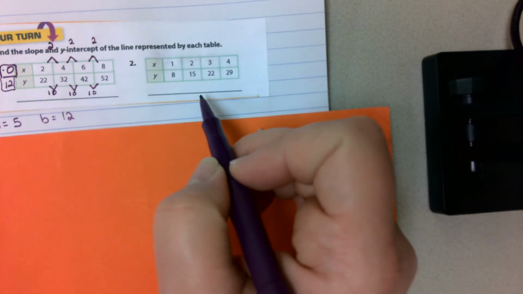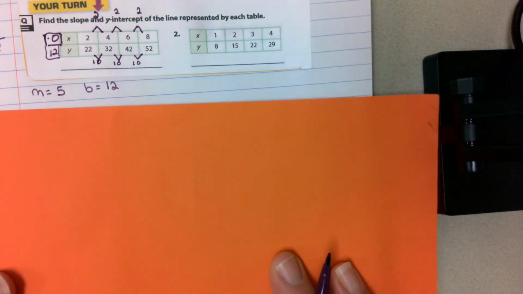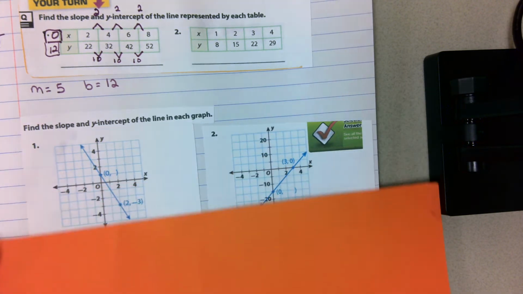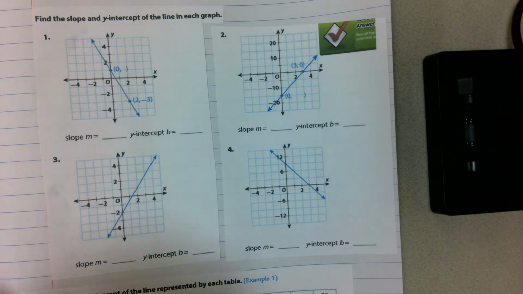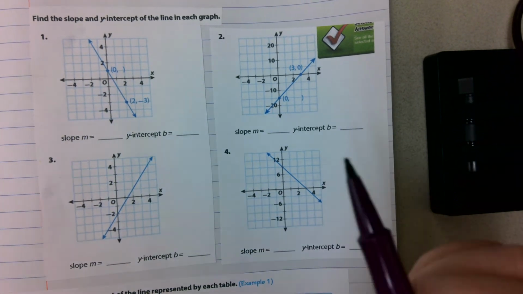This number 2, I want you to do on your own and answer that in the Edpuzzle, please. All right, now I've got a bunch of graphs. It says find the slope and y-intercept of the line in each graph.